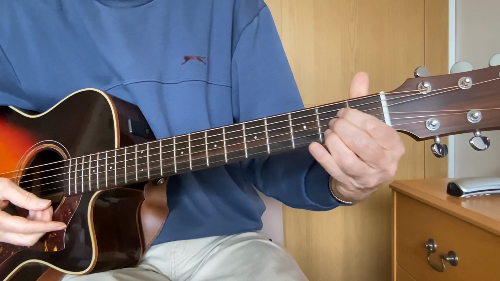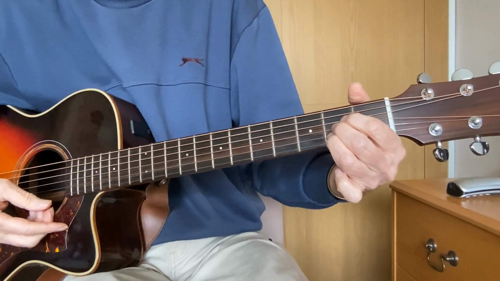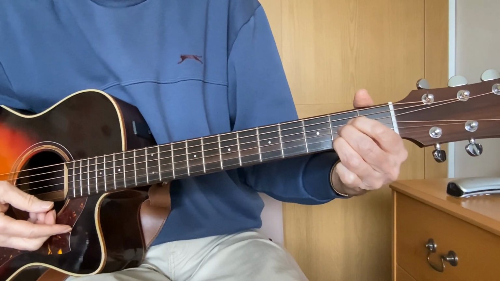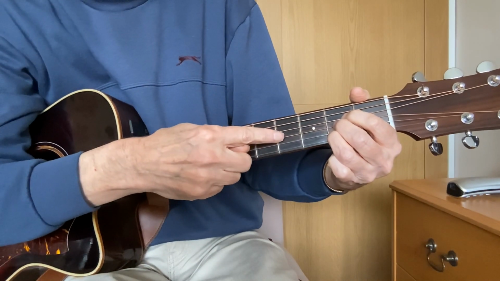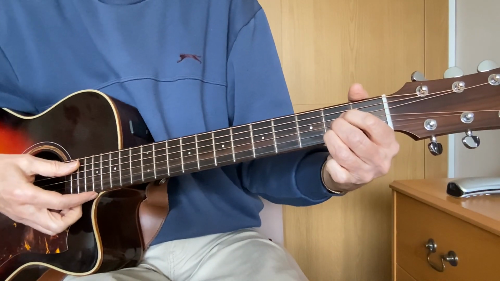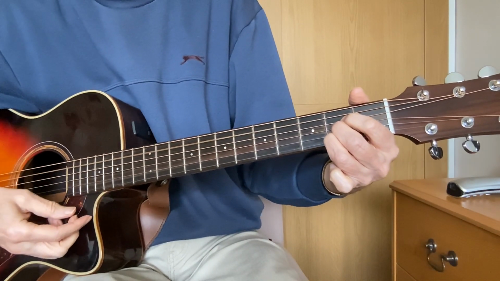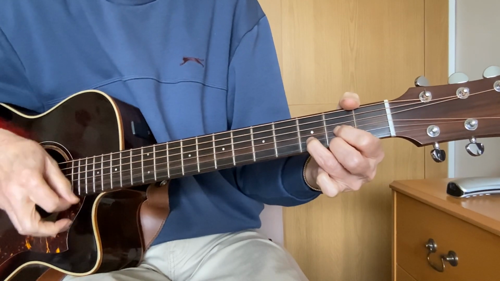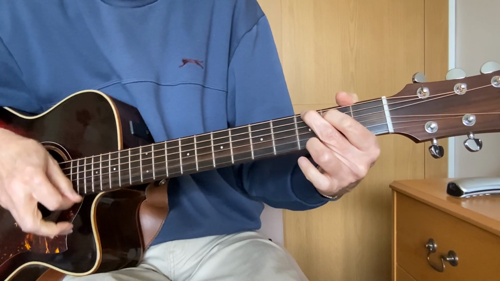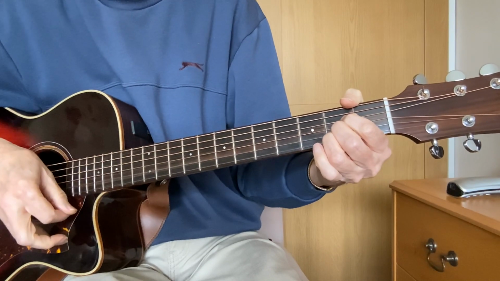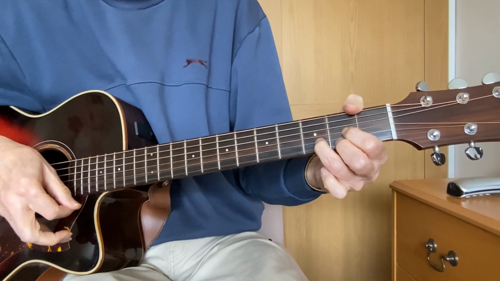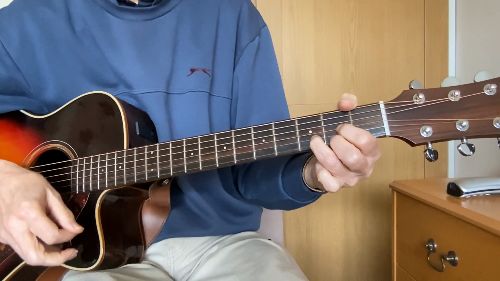But for now, I would suggest you just try bunching up your 3 fingers on the 2nd fret of the 4th, 3rd and 2nd string. Play the 5 strings, and that's your A chord, and it goes very well with the D, the G, the A, and back to D again.